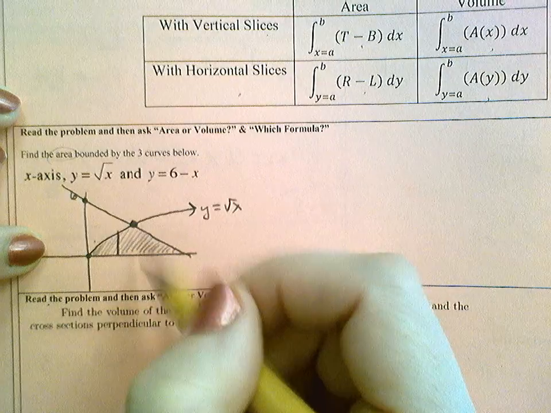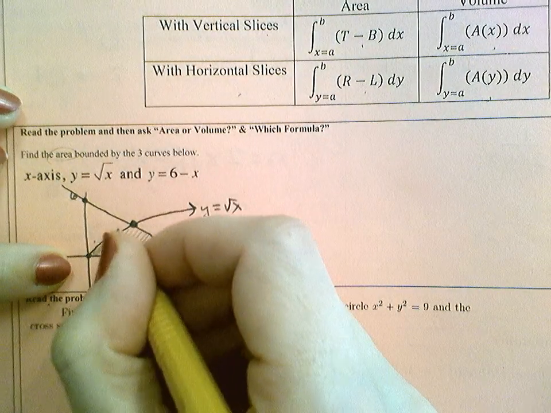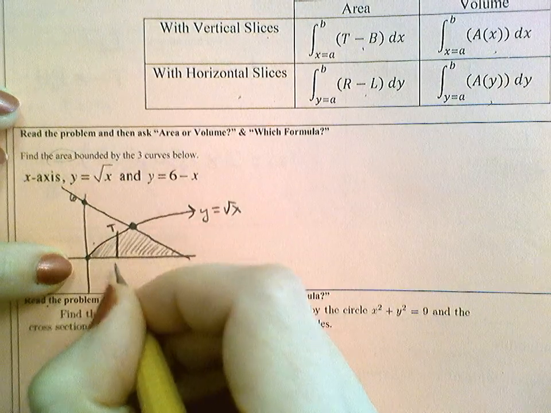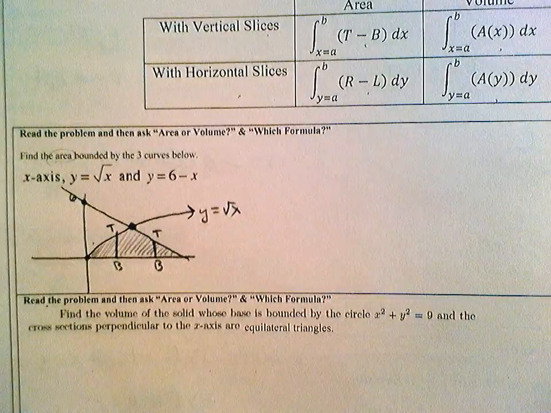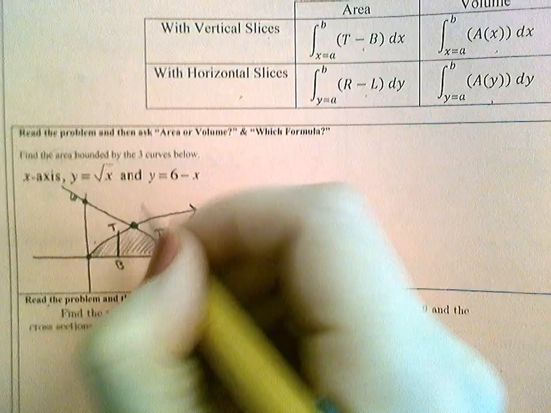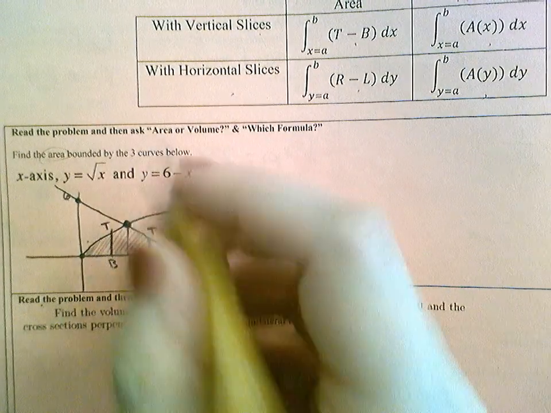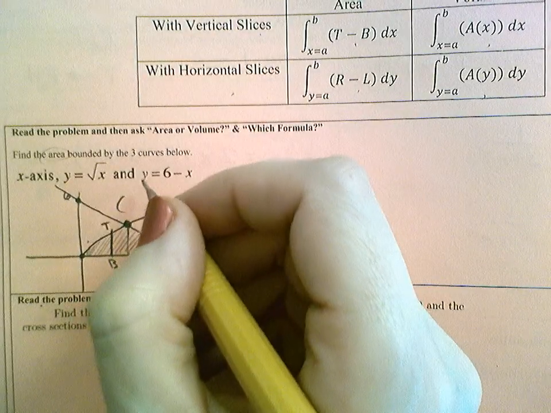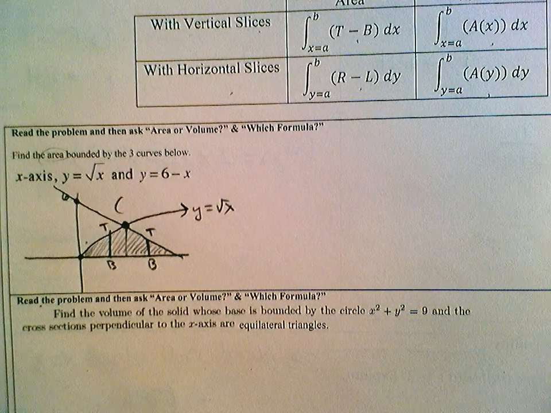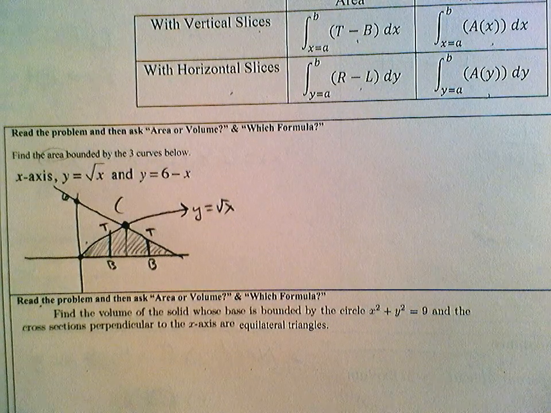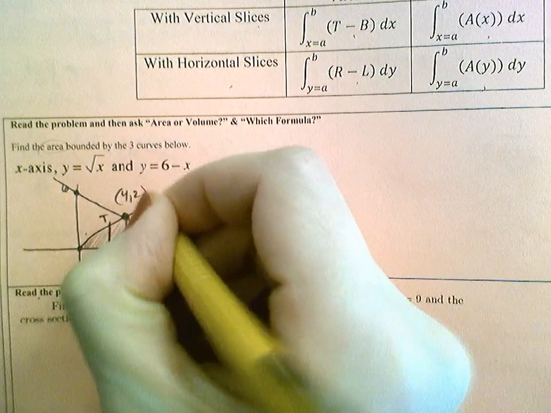But if you did top minus bottom, you would need 2 integrals, because here the top function and bottom function are different from over here. And where do they change? They change right here at this intersection point. And I'll tell you what it is, just to save time. It is 4, 2.